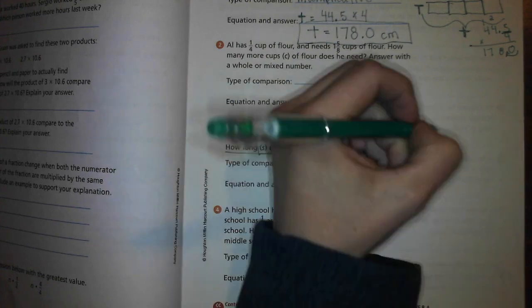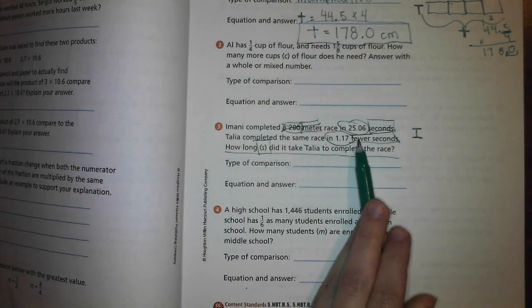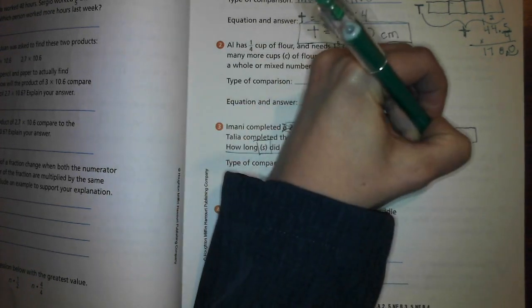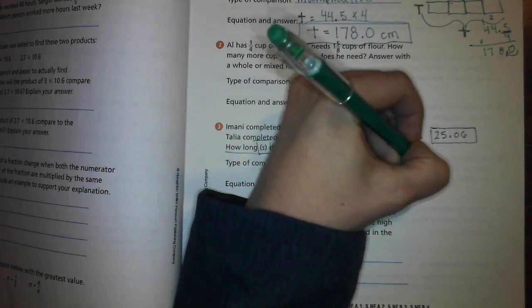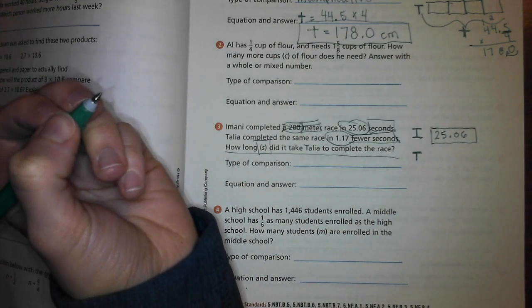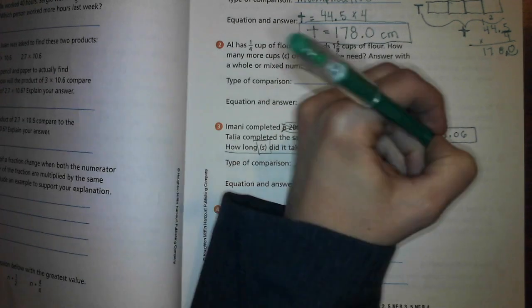So Imani, I'm going to use I for Imani, and she completed the race in 25 6/100 seconds. Talia completed the race in 1.17 seconds fewer.